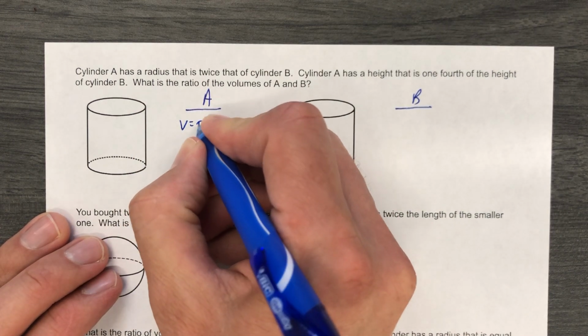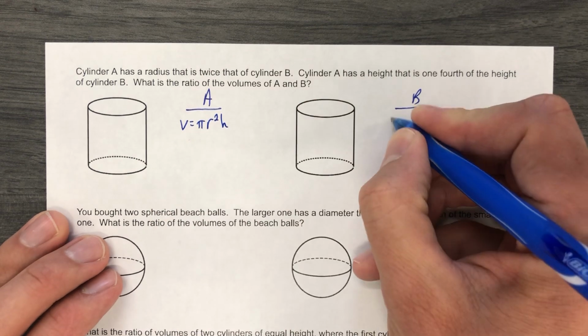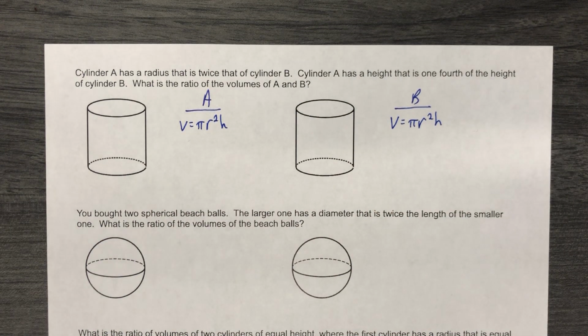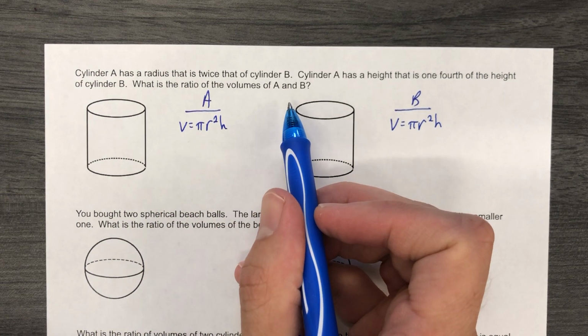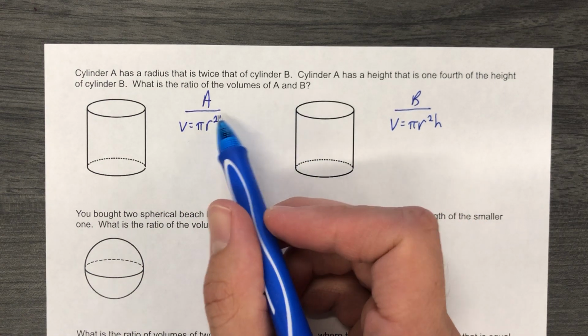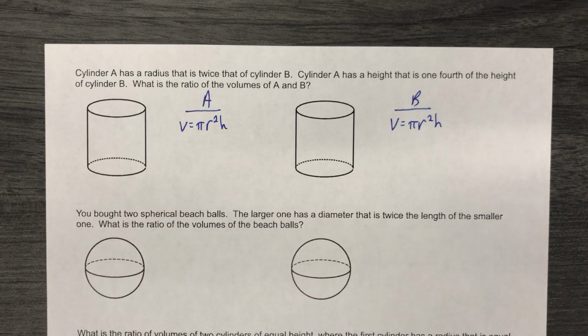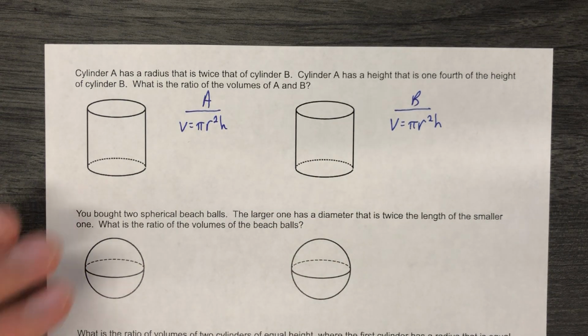So I know we're going to be comparing volumes. We may want to go ahead and write the volume formulas down, and that will help us proceed. Now, ratio of the volumes is a comparison between the two in terms of division, like, oh, A is twice that of B, or A is 1/4 of B, and we'd have to divide to figure that out. So let's jump back in, keep reading.